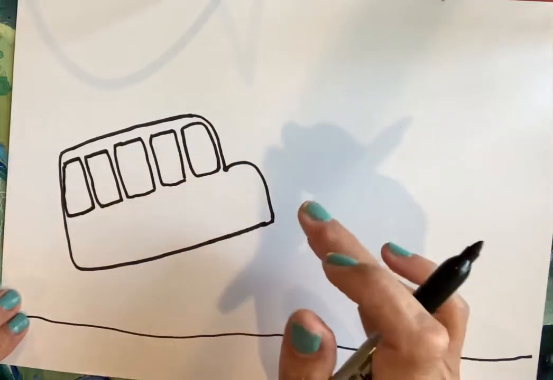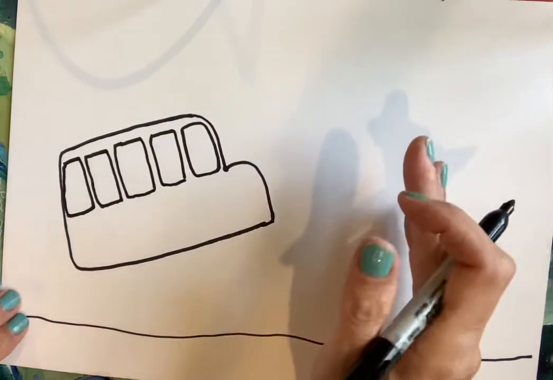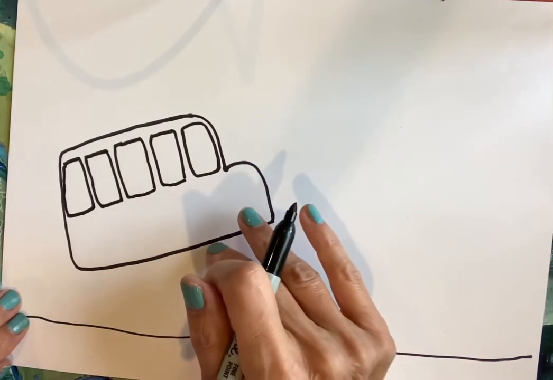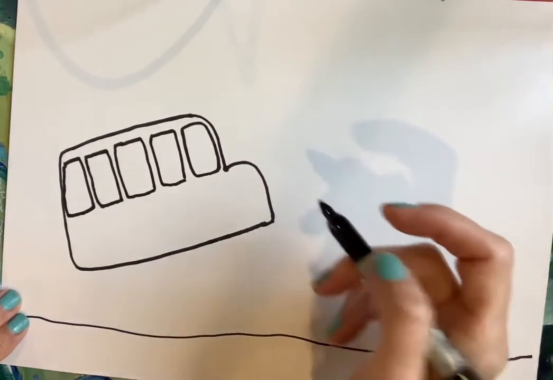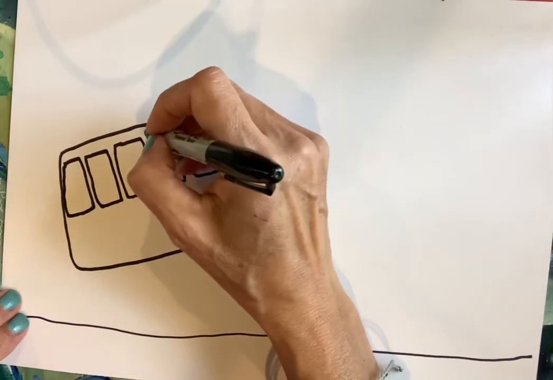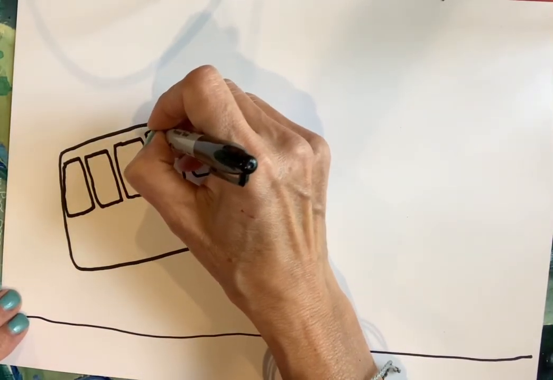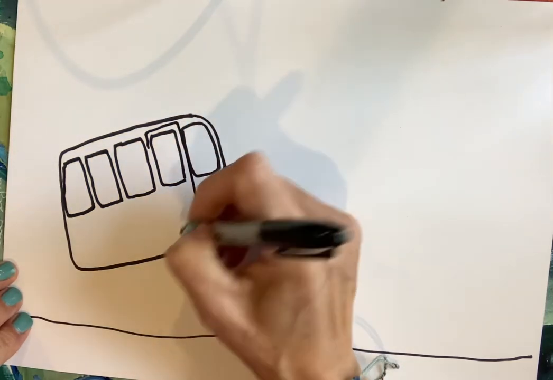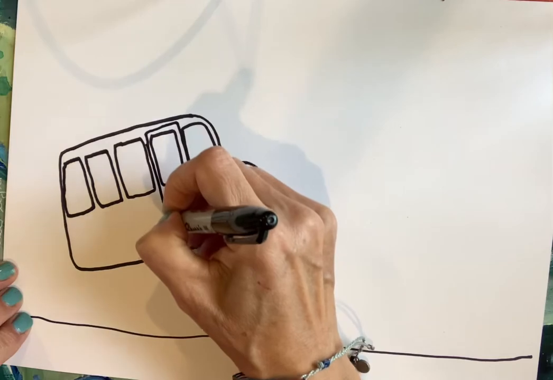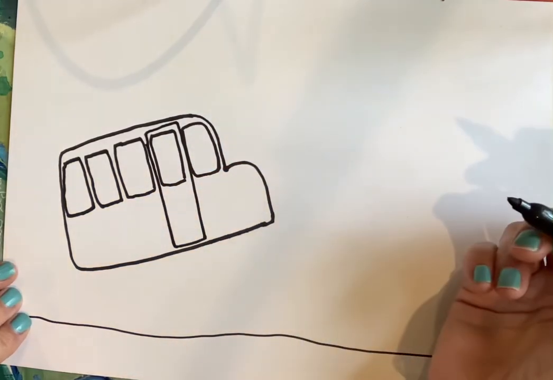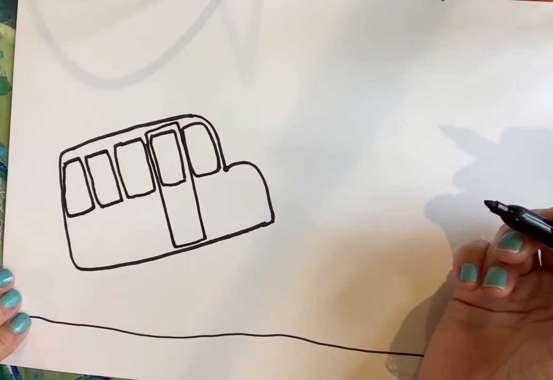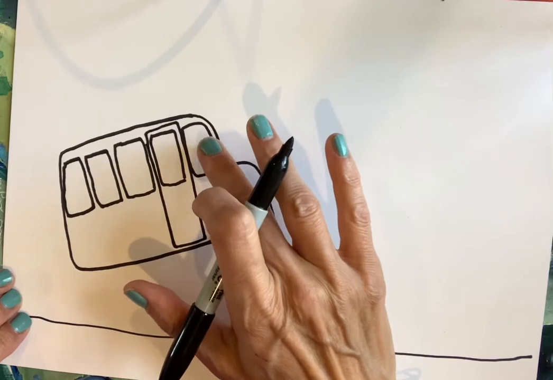It's fine. Okay. So the next thing we're going to do is draw the door that you go in and out of, the main bus door. And so that one is here, and I'm going to draw another rectangle, and it's going to go down to here. There we go. That's the bus door. All right. Leaving this one for my driver.